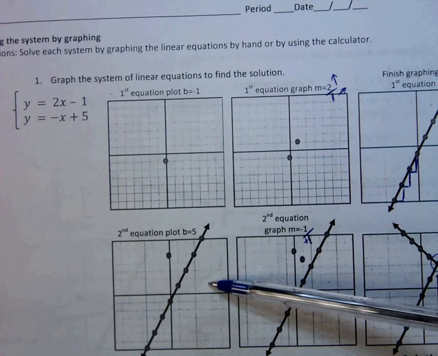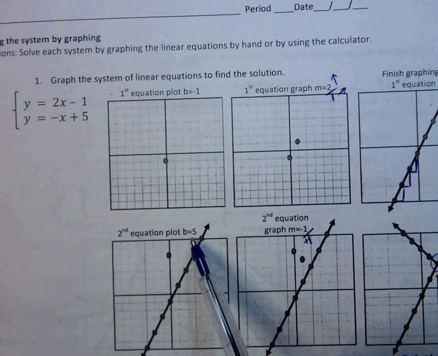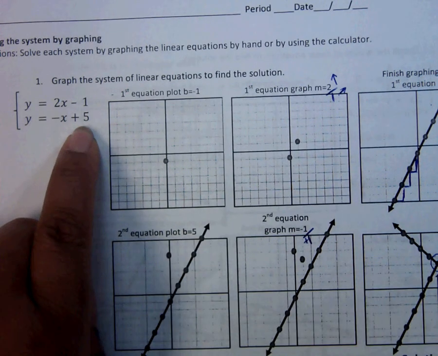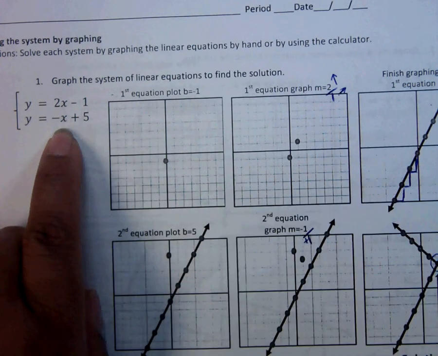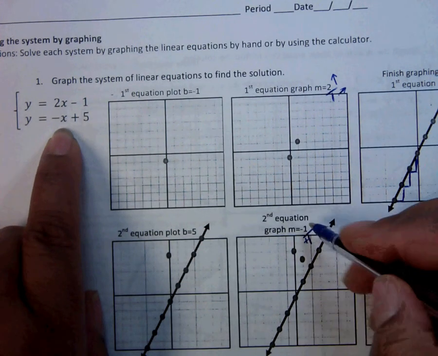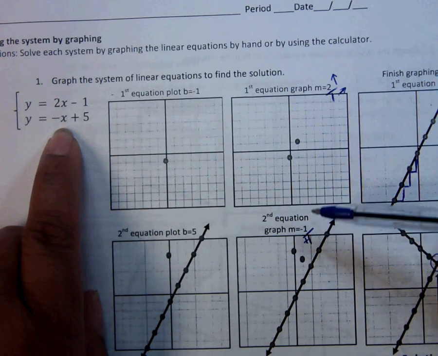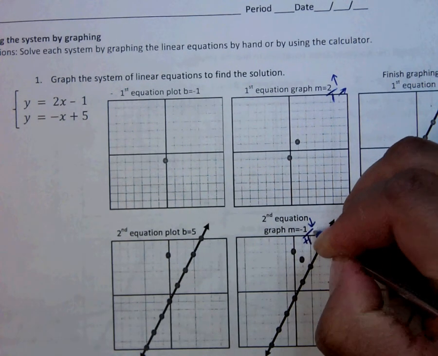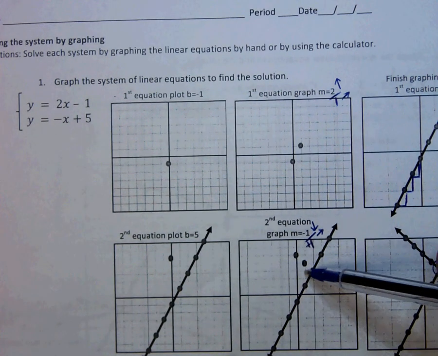Okay, let's do the second equation. On the same graph, we want to plot the y-intercept of the second equation. B equals 5. Plot 5. Now let's plot the slope. Slope is -1. Put it over a +1. This means the top is negative, not the bottom. So you will go down and right. So down and right, down and right.